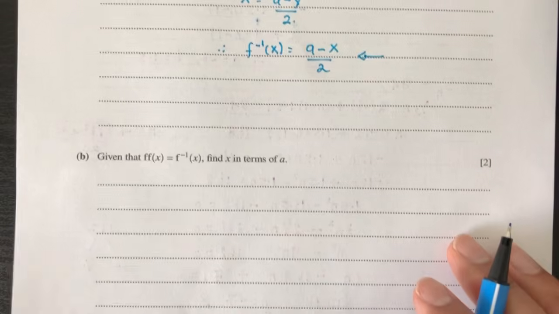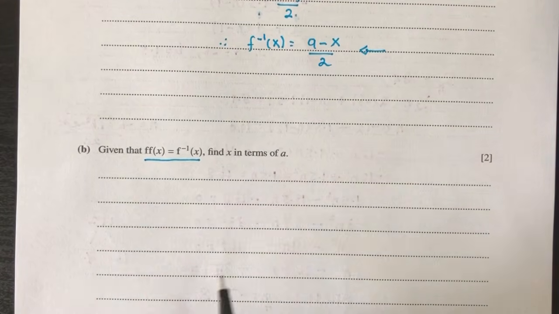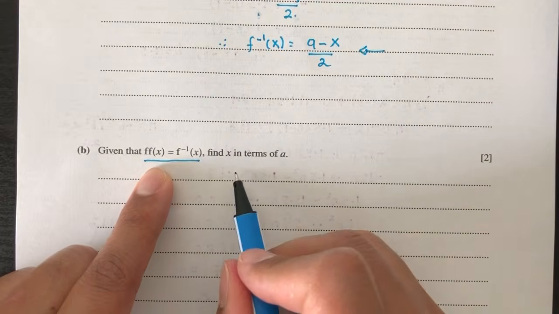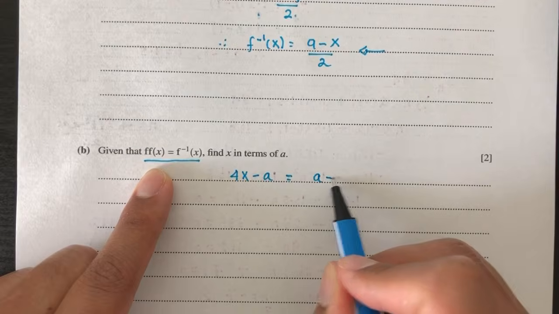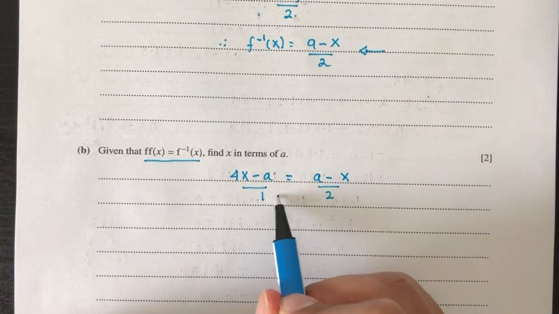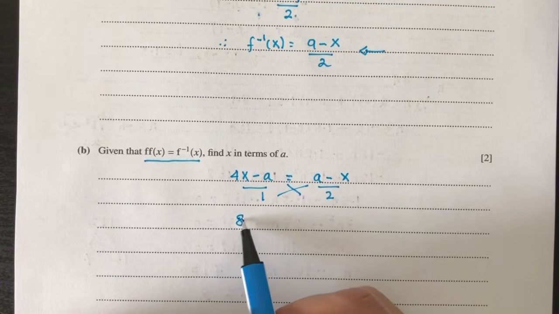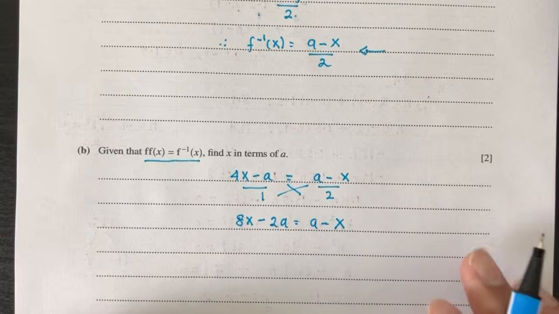Now let's do part B. So let's solve this one. So we equate one on each side. So this one given by 4x minus a is equal to this one, which is a minus x over 2. First step, cross multiply, becomes 8x minus 2a equal to a minus x.